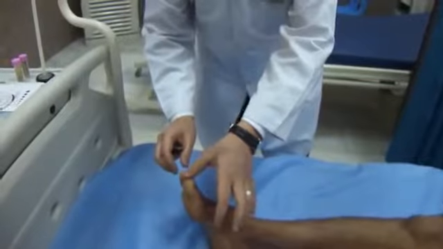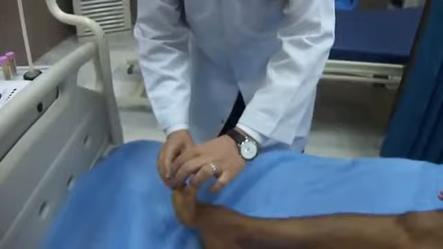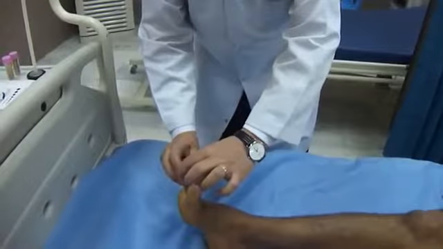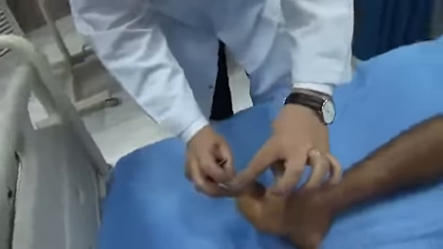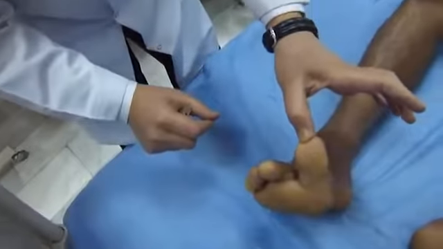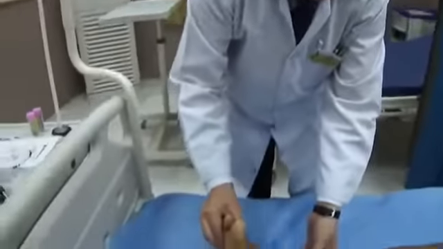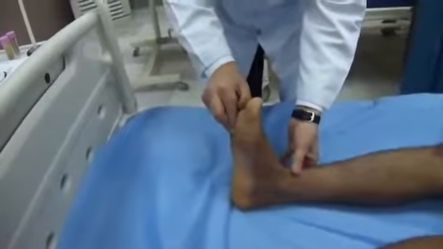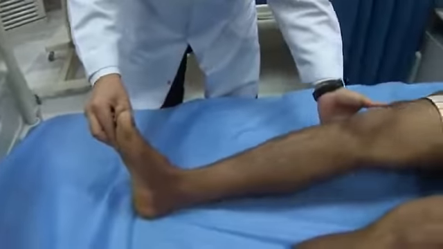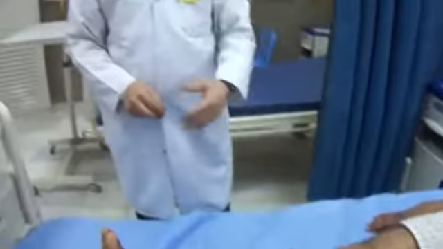movement. First of all, the hallux will be up, dorsiflexed, and the fingers will be fanning. These are fanning of the fingers, and the hallux will be up, dorsiflexed. Sometimes there is a mass reflex in which the patient has dorsiflexion of the ankle, flexion of the knee, and even flexion in the hip. This is what we call mass reflex.